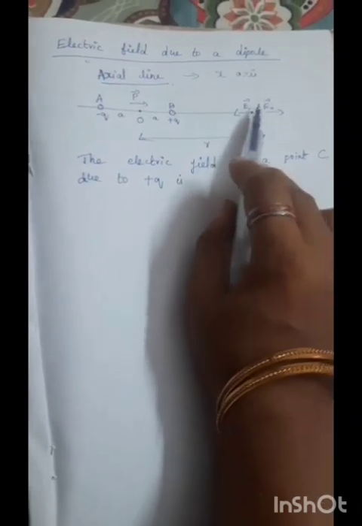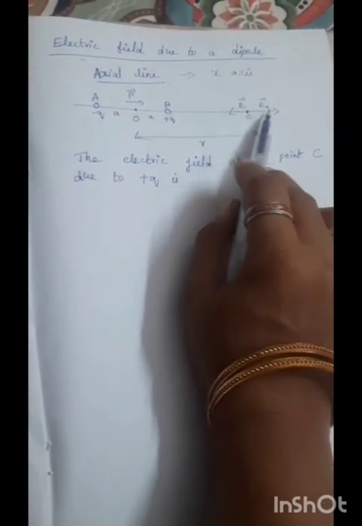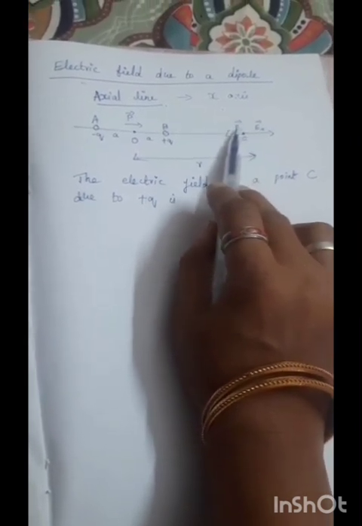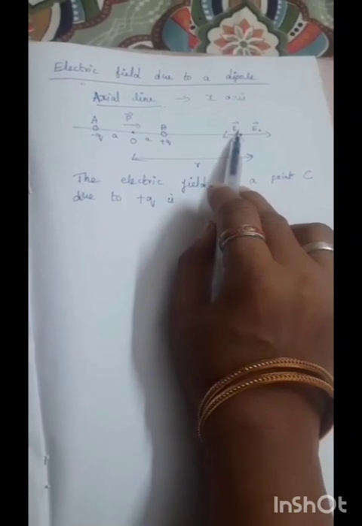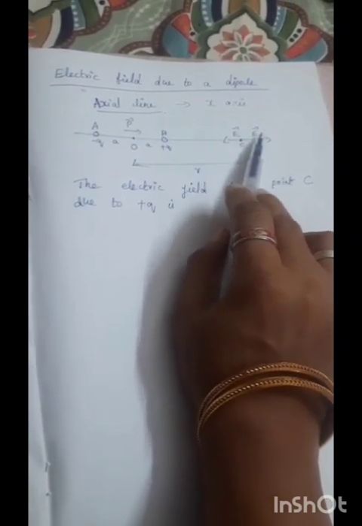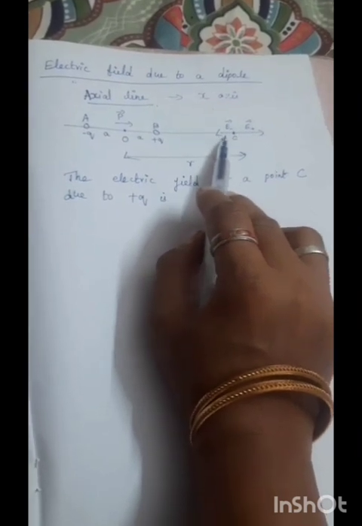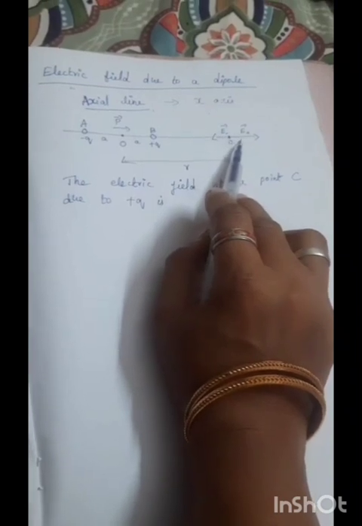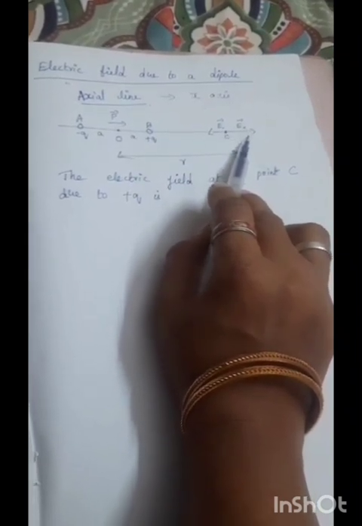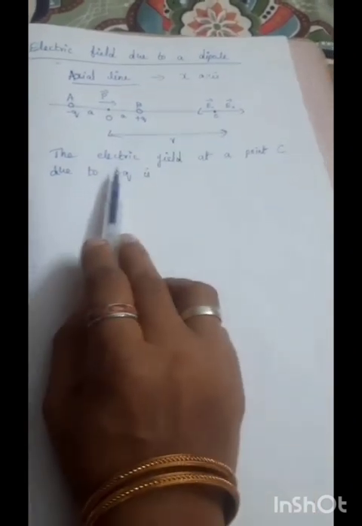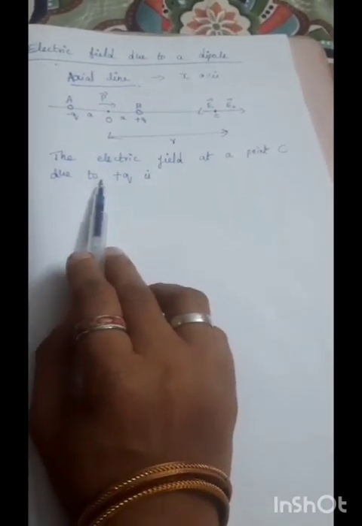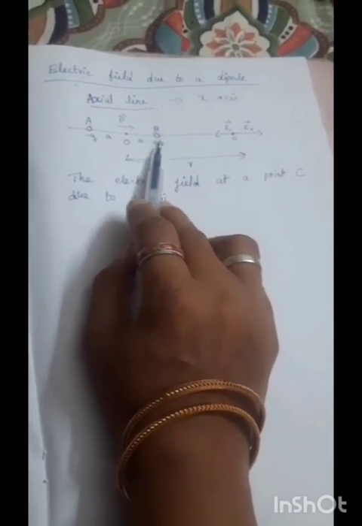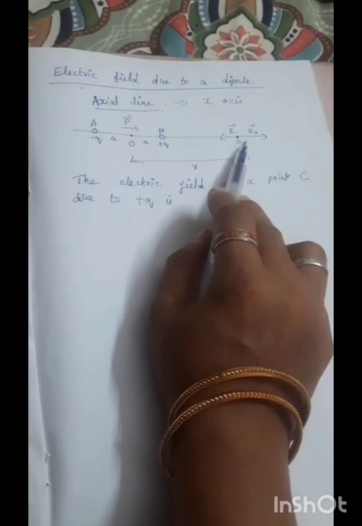Here on either side of the point C, we have marked the electric field, that is E vector. One is a negative electric field, another one E vector, that is a positive electric field. And if you see the lengths of these lines, the negative one is shorter and the other one is a little bit longer. That is the electric field at a point C due to the charge plus q. First we are considering the positive charge. Due to the charge plus q, what is the electric field at the point C?